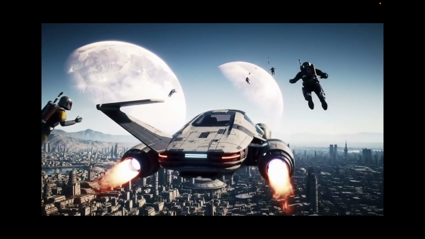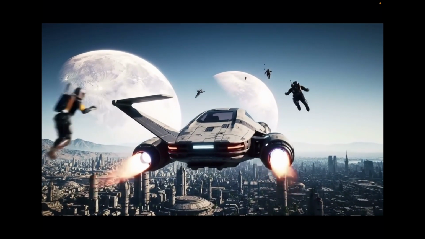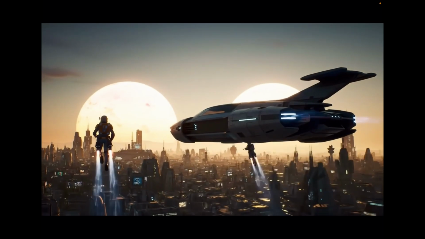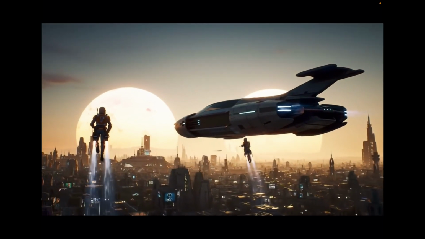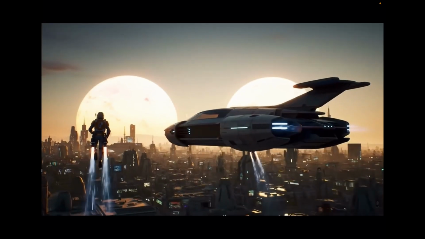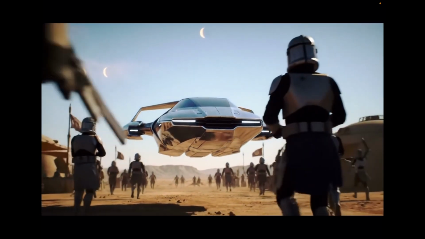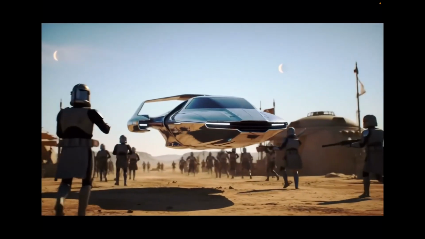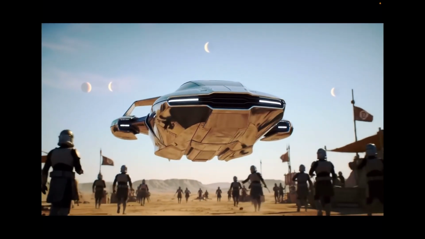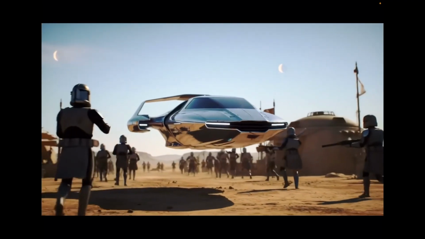There's some more Mandalorians. This is supposed to be the city of Mandalore. Here, the flying car almost ran into some guards, but it's smart enough to get the guards out of the way.